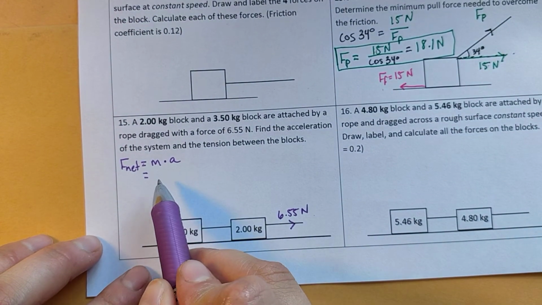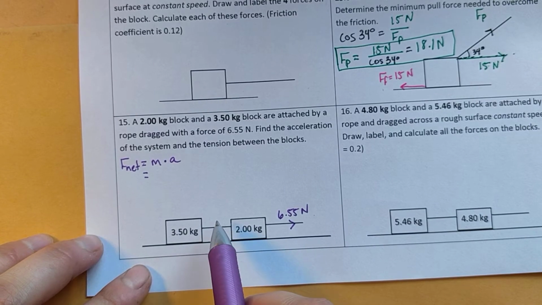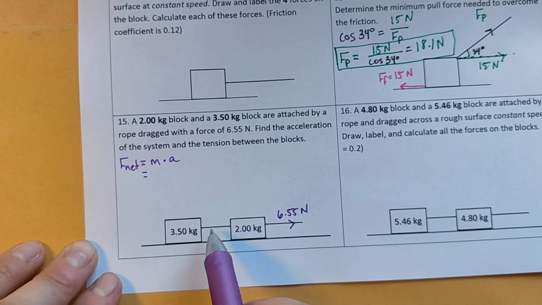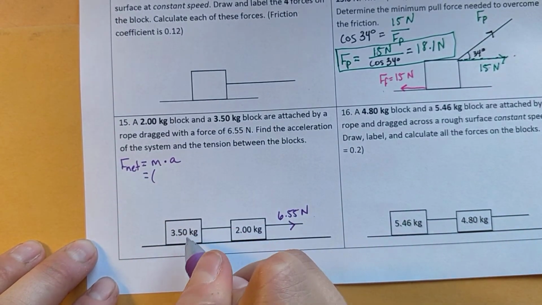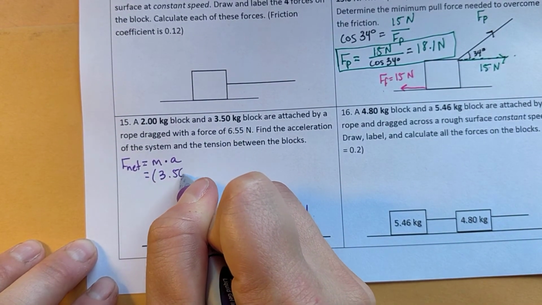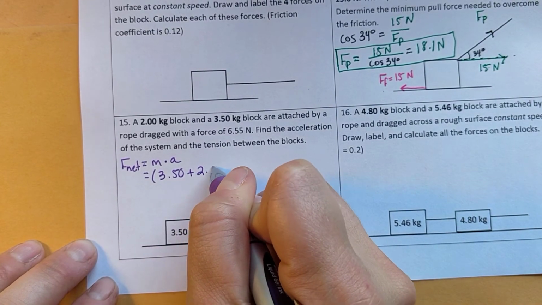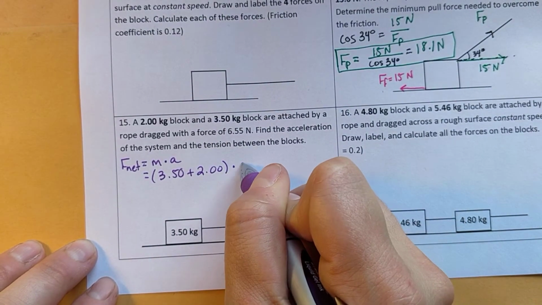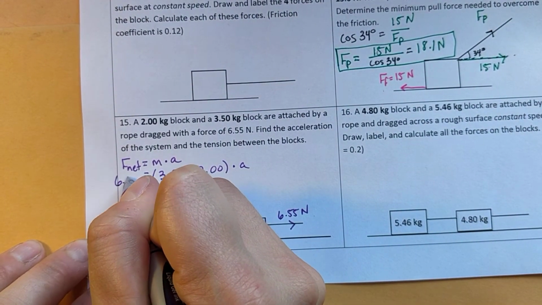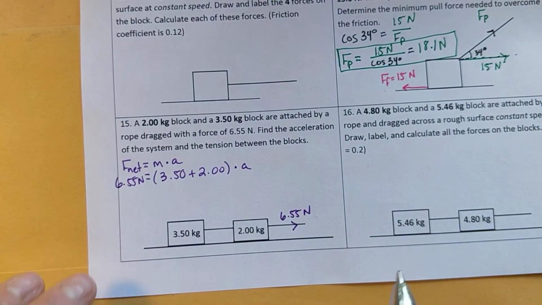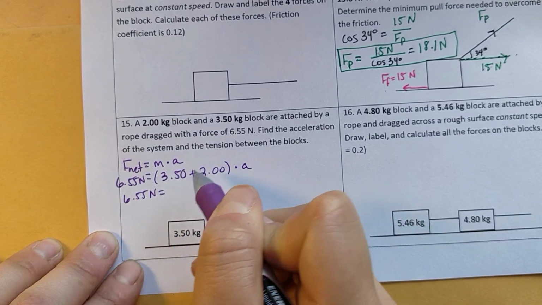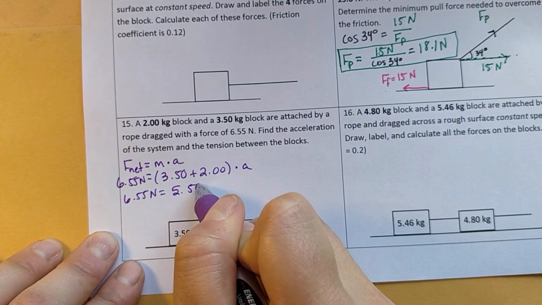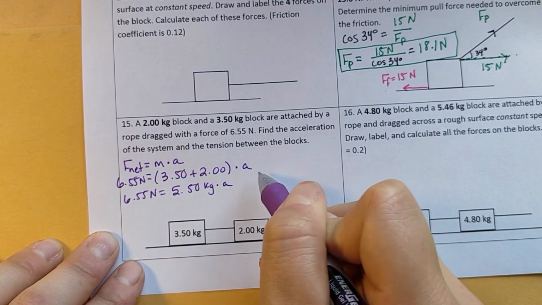So we need the total mass of the system. I'm assuming the string has negligible mass, so the mass of the system is 3.5 kilograms plus 2 kilograms times A, and my net force is 6.55 newtons. So this becomes 6.55 newtons equals 5.50 kilograms times the acceleration.